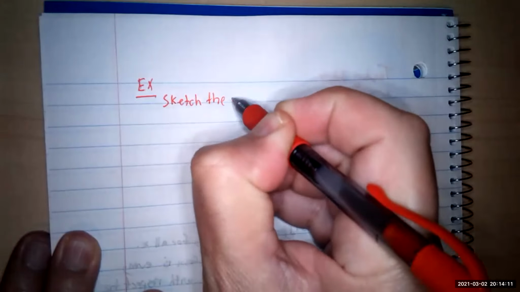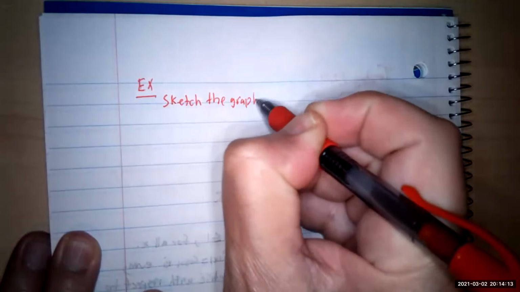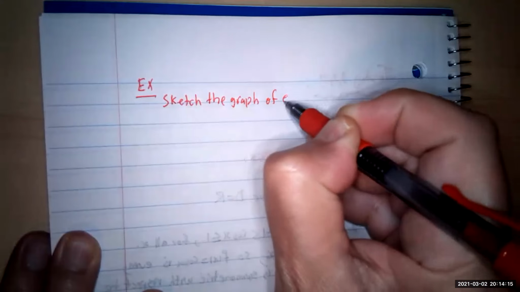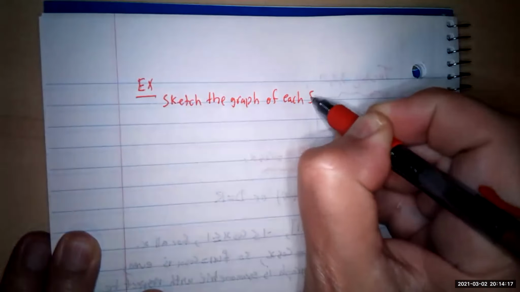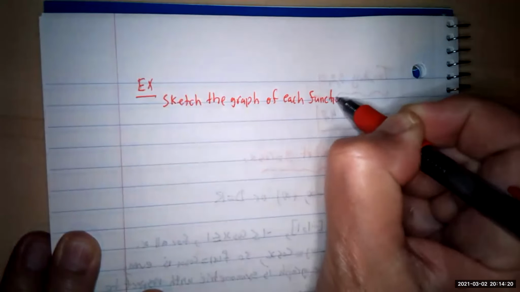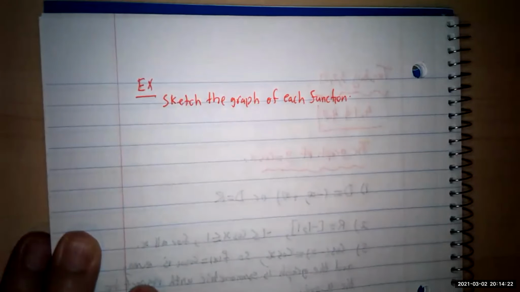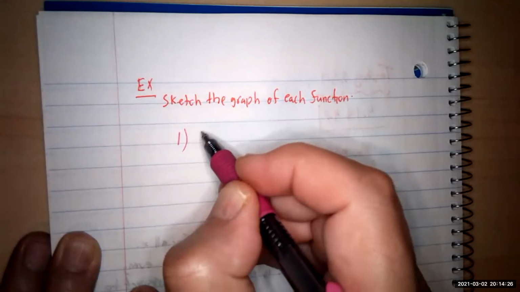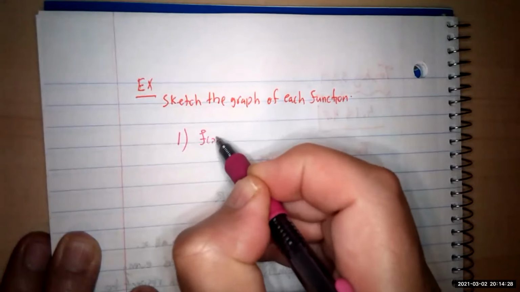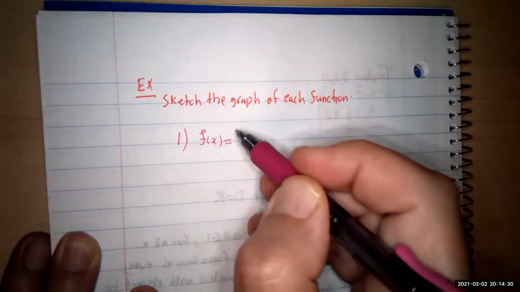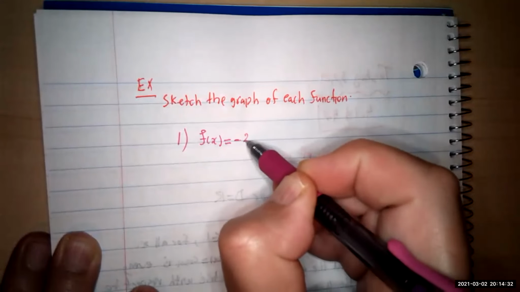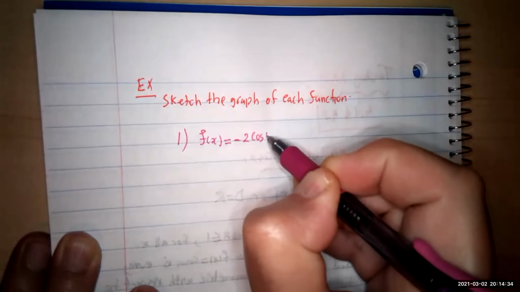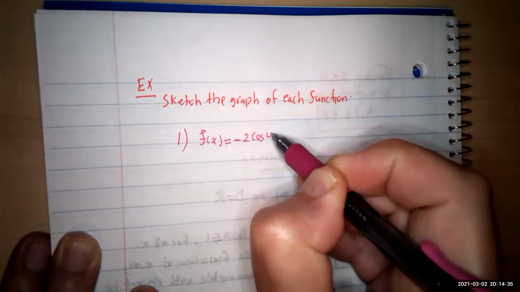Sketch the graph of each function. Okay, the first one is going to be f of x equal to -2 cosine of 4x.